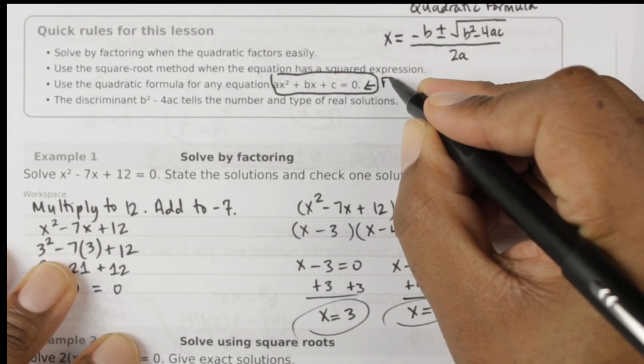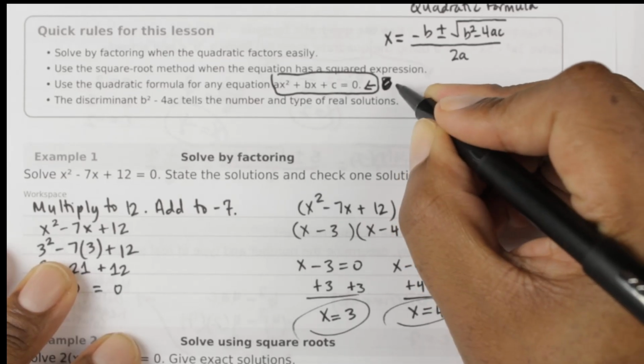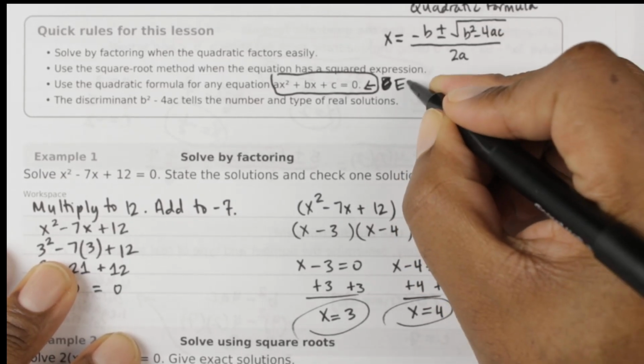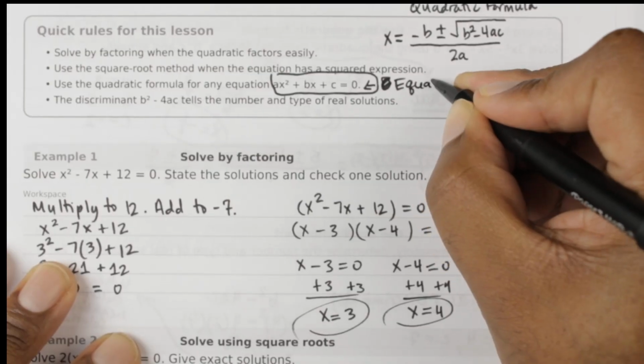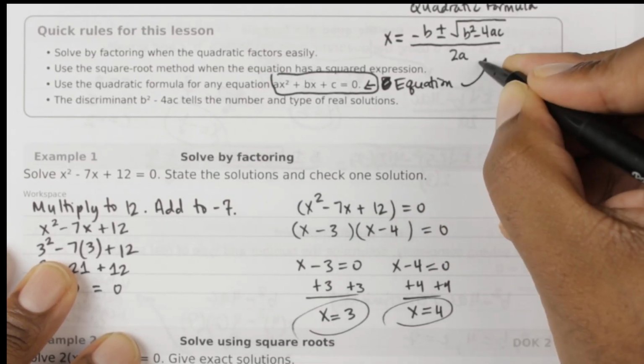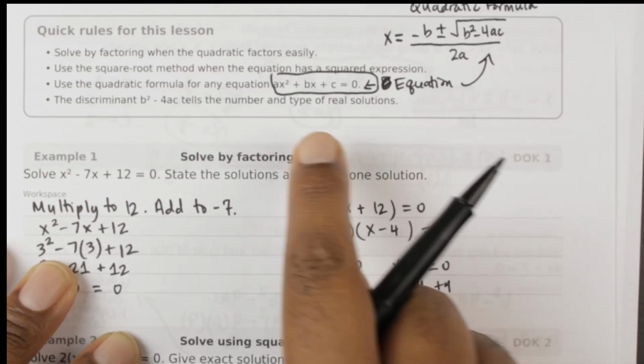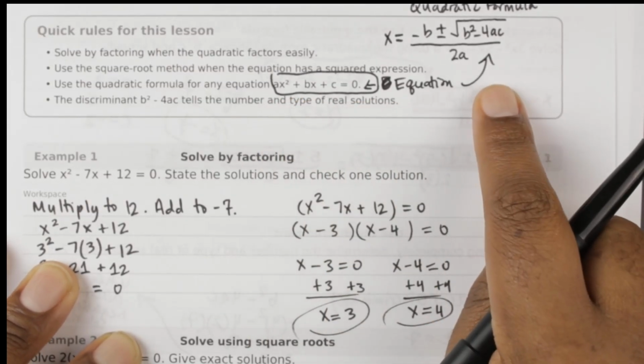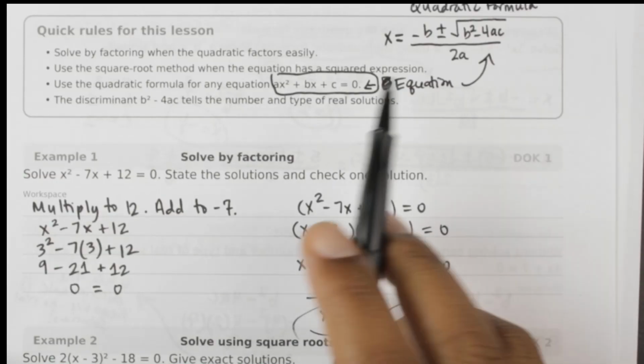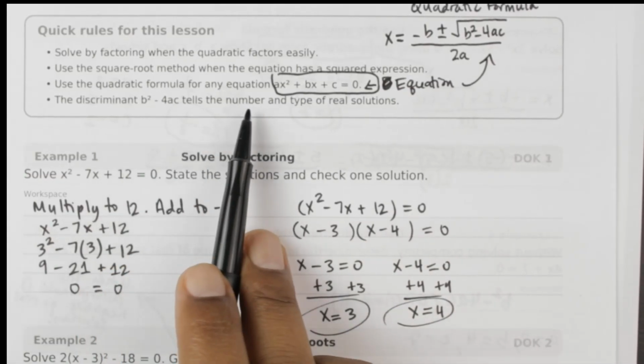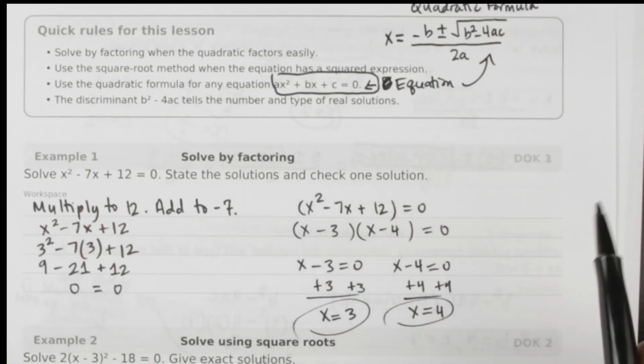Formula, or excuse me, I keep saying formula. I probably said that during this video. This is the equation, and the equation tends to the formula. Okay, so anytime it's written like this, use the quadratic formula. Okay, and then the discriminant. The discriminant tells the number and the type of real solution.